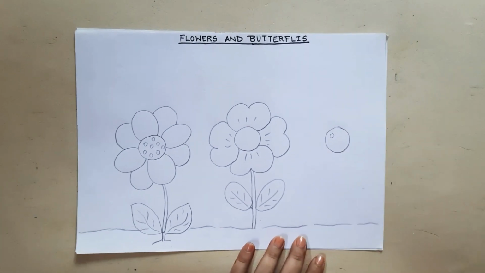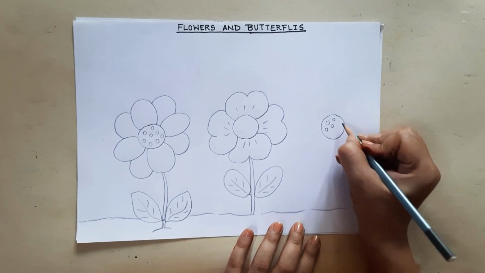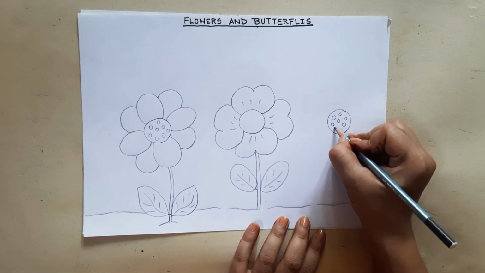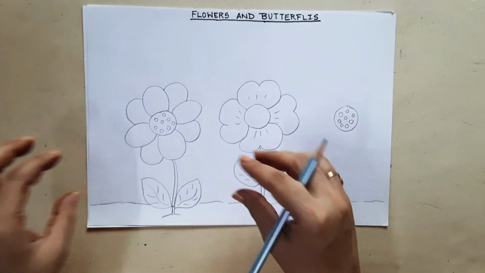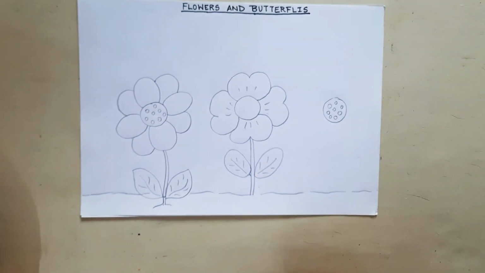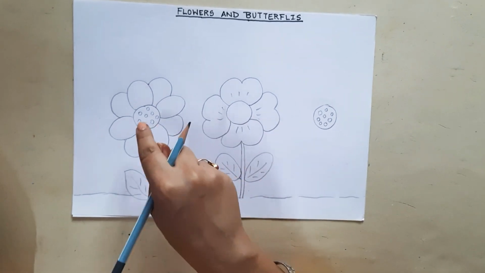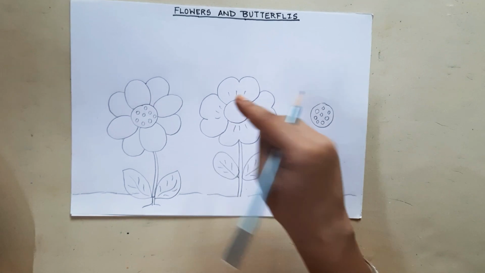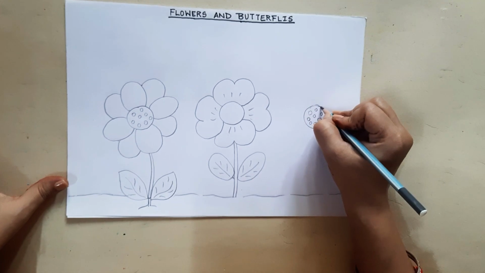Now children, I was talking to you about pollen grains. So pollen grains you must have seen in the center of the flower. There are these very tiny yellow particles. So these pollen grains, when butterflies and honeybees come and sit on a flower, they stick to the butterfly and honeybee's feet and wings, and when they go and sit on another flower, these pollen grains from one flower are transported to the other flower or to the other plant, and they help in making more flowers.